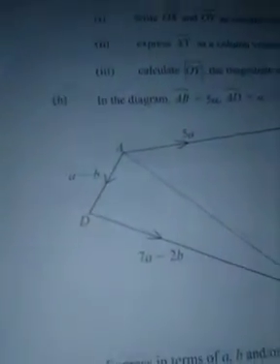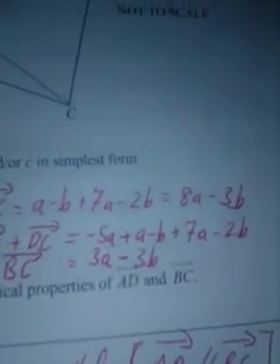Now it says here, there are two geometrical properties of AD and BC. What is AD? AD is equal to A minus B, right? But BC is equal to 3A minus 3B. If you notice something here, this is going to be 3 times as large.